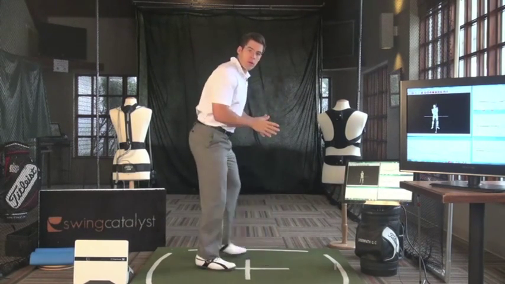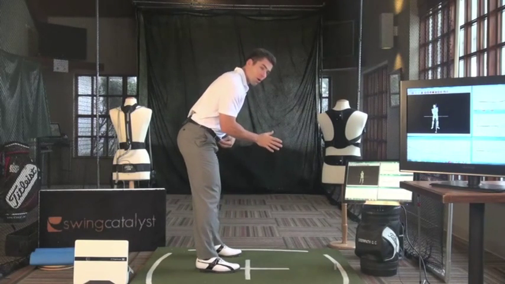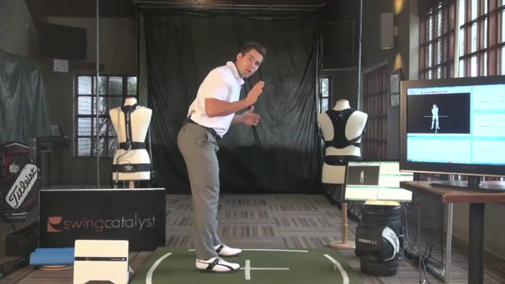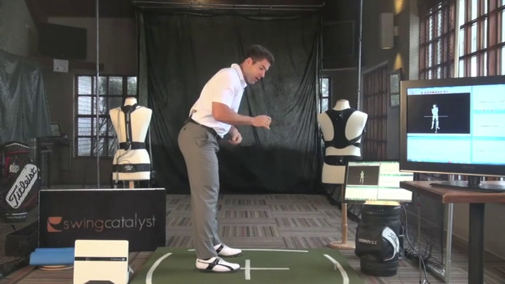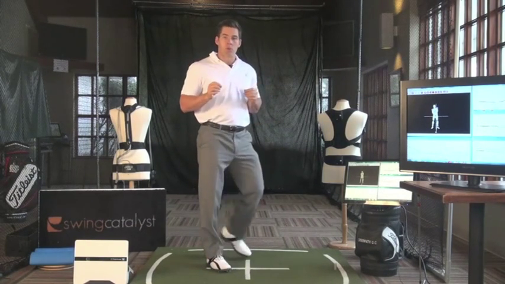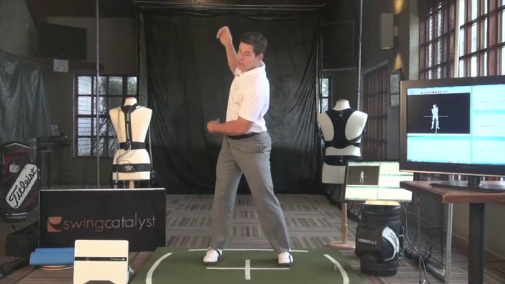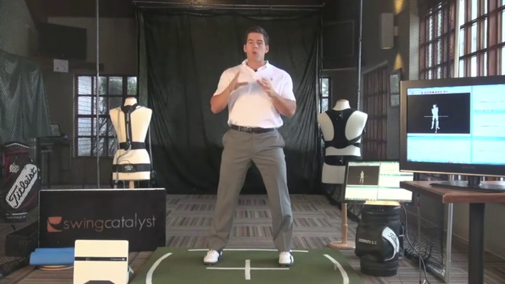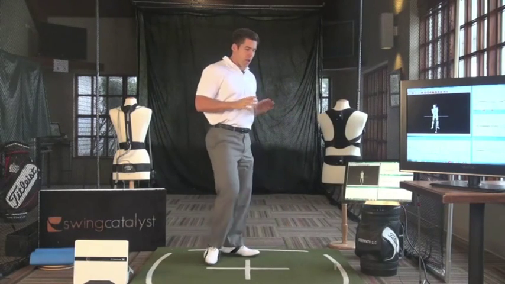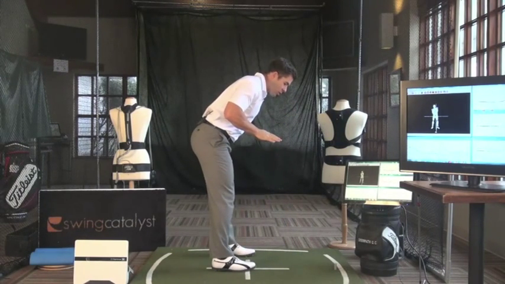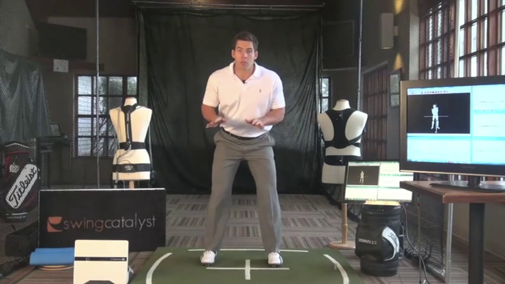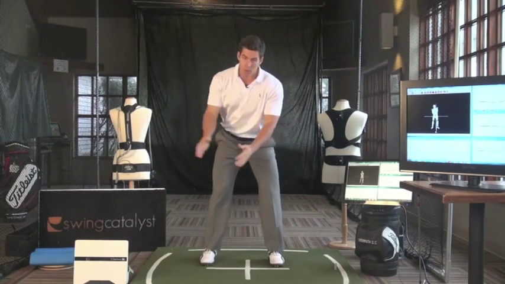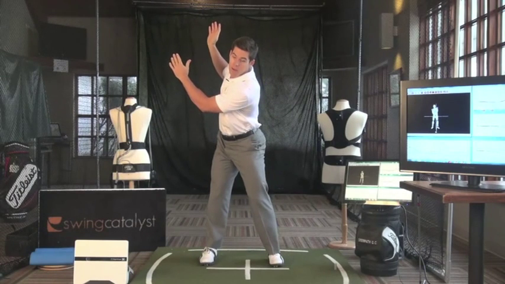When we address the golf ball, we are typically about 35 to 40 degrees forward bent. Now, at the top of our swing, we are actually 0 degrees bent in an ideal situation. So what we're doing is taking the forward bend at address and substituting it for left side bend incrementally as we make a backswing.